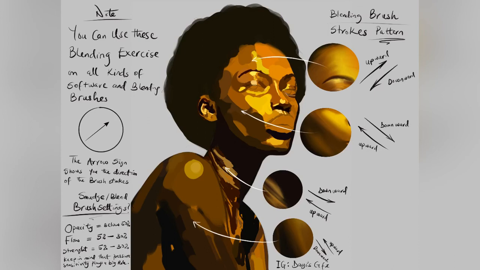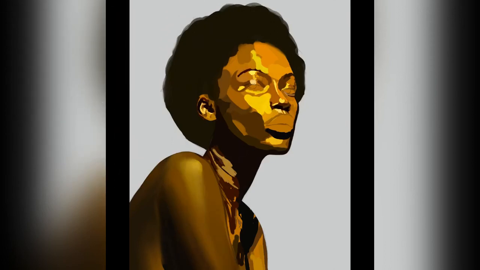So this is like a cheat sheet which I've created for you guys to follow along. The cheat sheet will be available in the description box, just in case you are interested in downloading. It's also available in my Pinterest board, so you can read through it and understand how I use brushes, the direction of the brushes, and how I use brushes to blend. You can use a smudge brush or any blending brush to blend them.